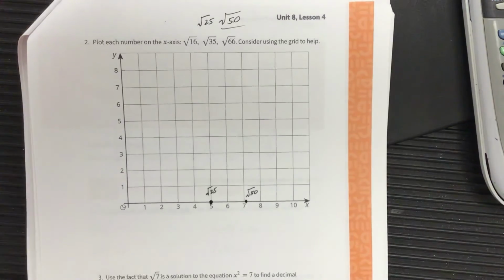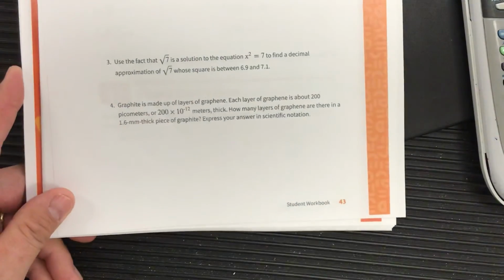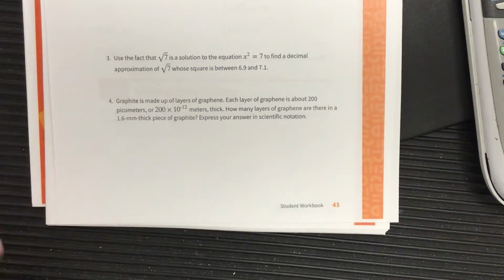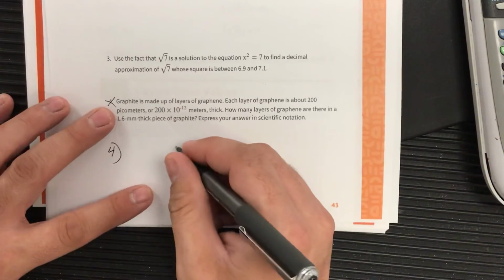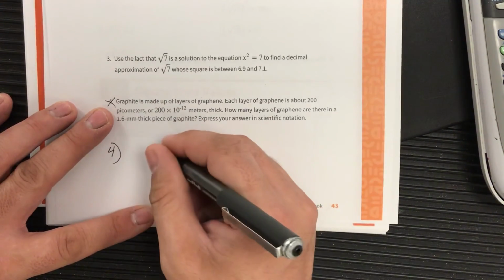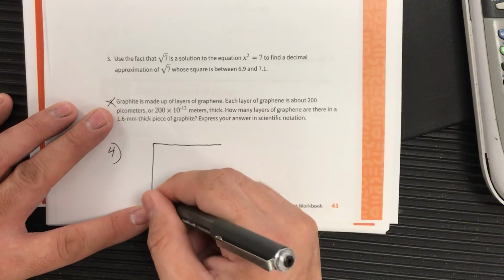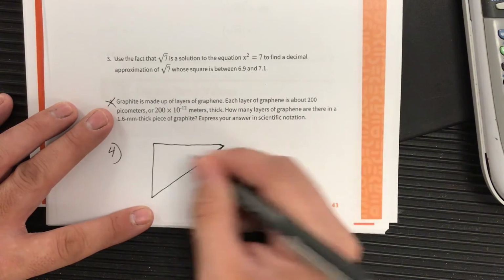Question number 3 is going to be like the one we did today. Question 4, we have not talked about scientific notation, so let's scratch that one out, and I'll just make you another triangle here. We love triangles. For number 4.